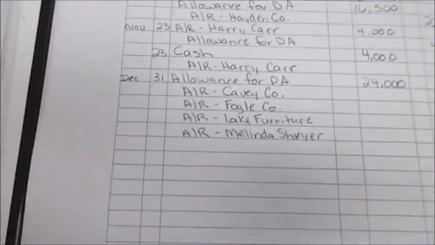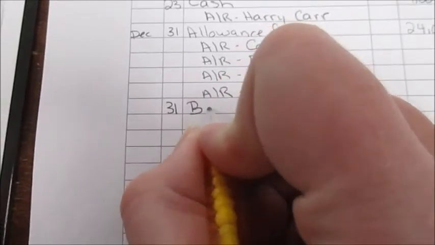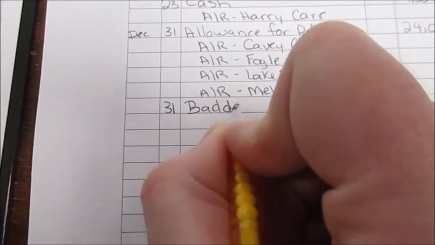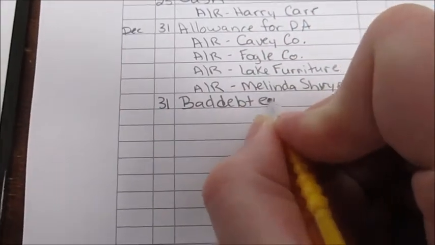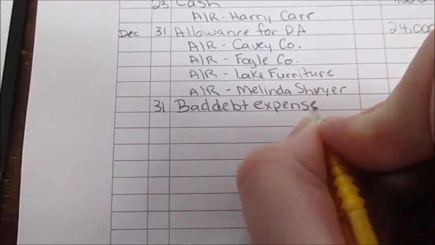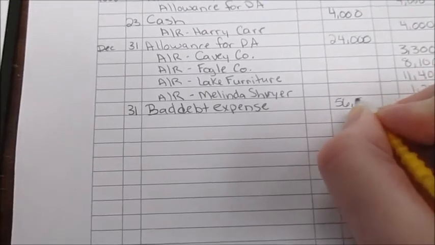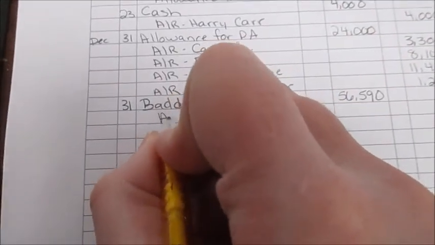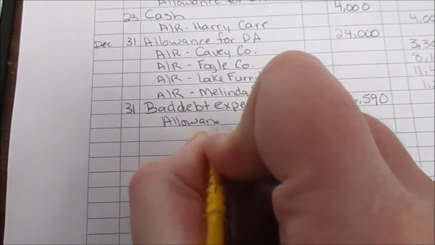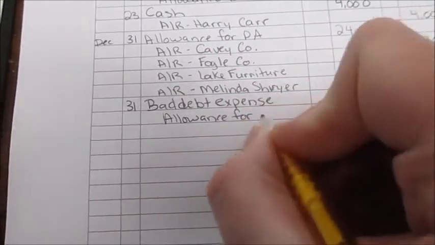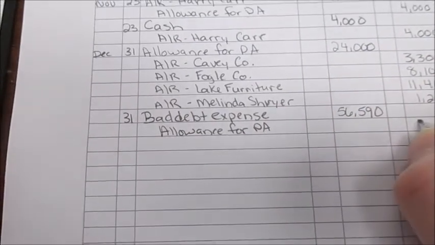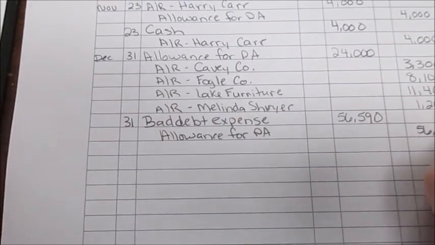Okay. So in our journal, it is still the 31st. We're going to debit bad debt expense for the 56,590. And we're going to credit the allowance for doubtful accounts for 56,590.